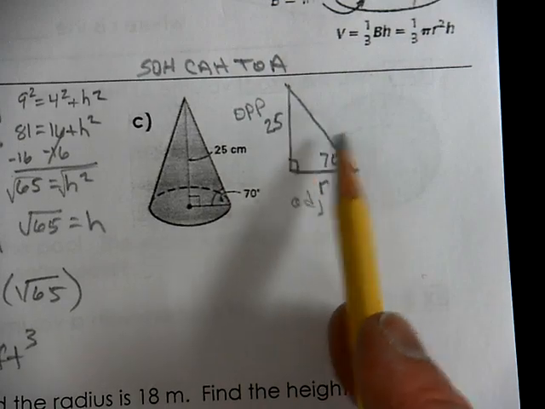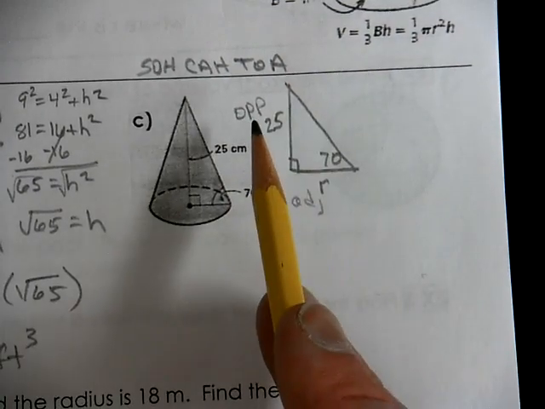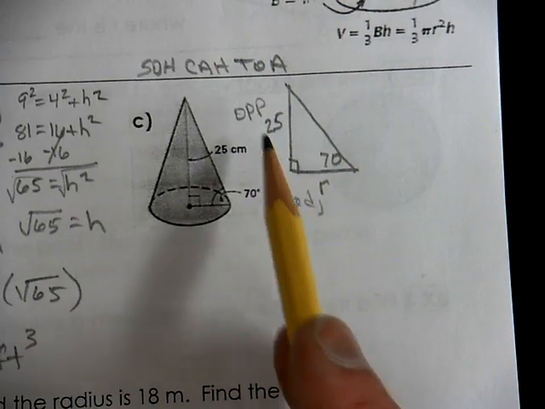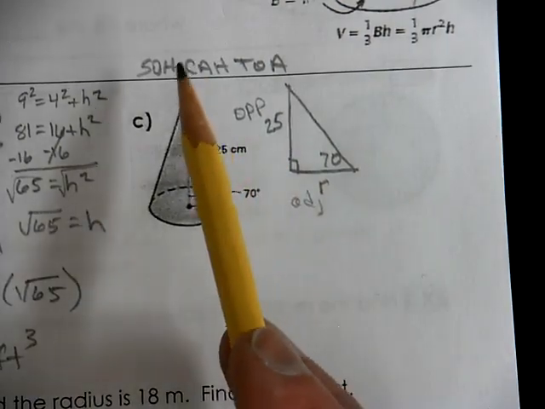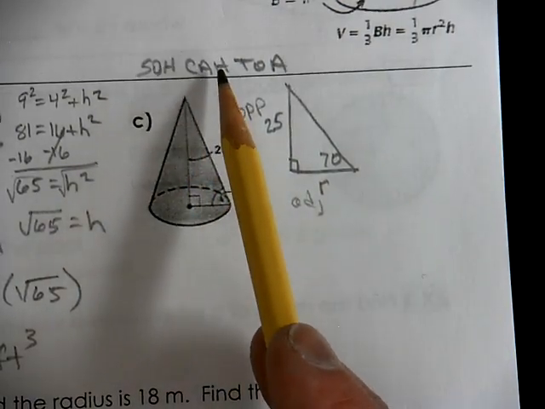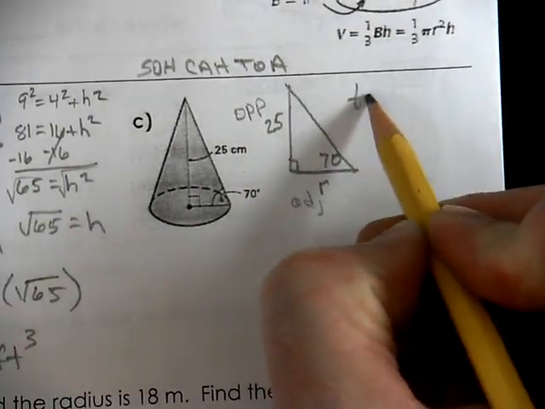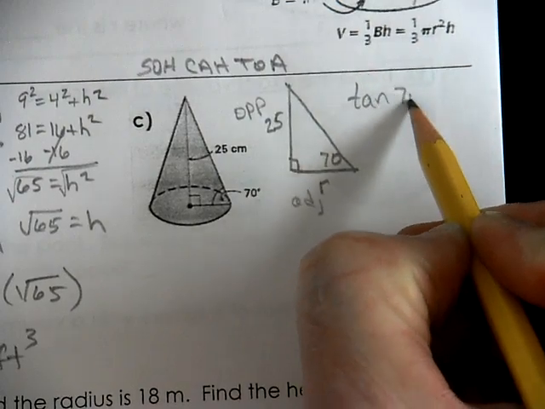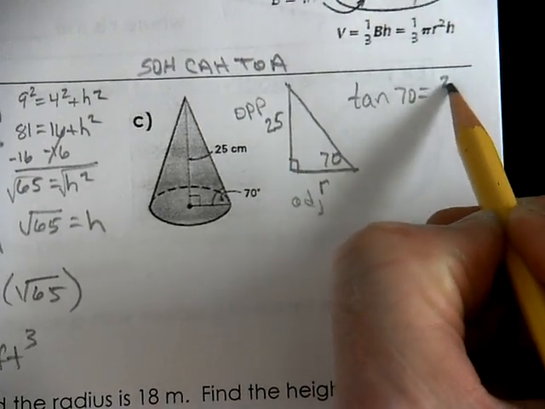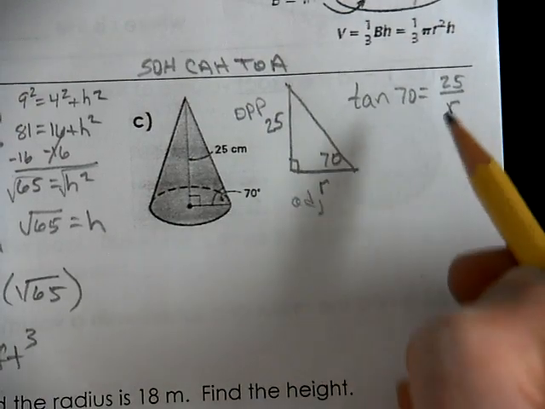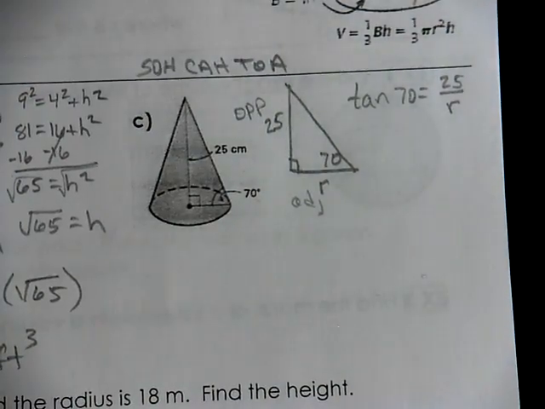We're not looking for the hypotenuse, so we're working with the opposite. We're trying to find the adjacent, so we want opposite and adjacent. The only one that has opposite and adjacent is tangent. So we're going to do tangent of 70 equals the opposite side over the adjacent side.